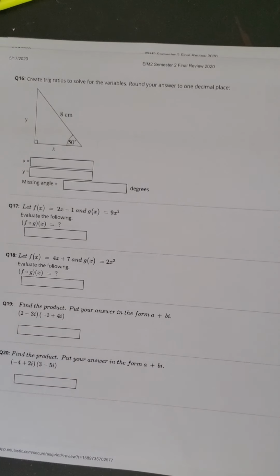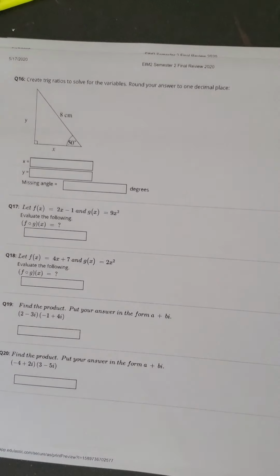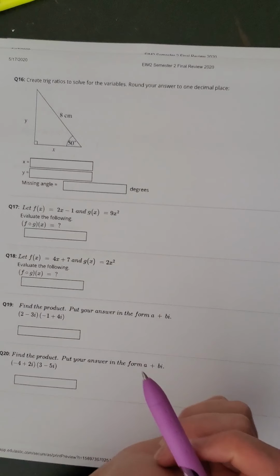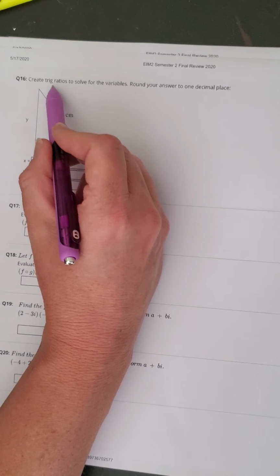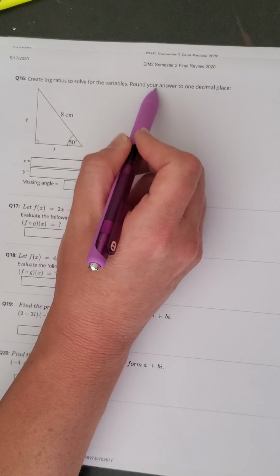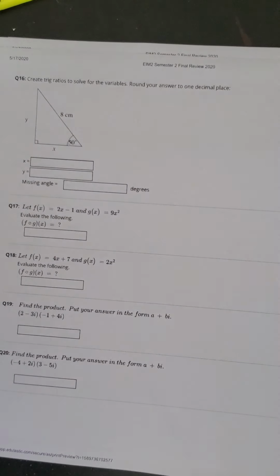All right, welcome back to the third video. Still working with, it looks like, trig. It says create trig ratios to solve for the variables. Round your answer to one decimal place.